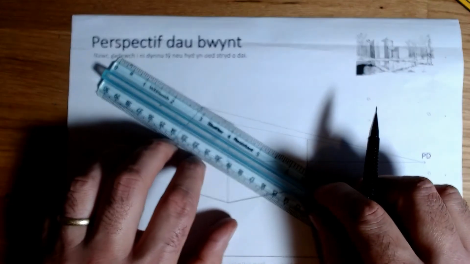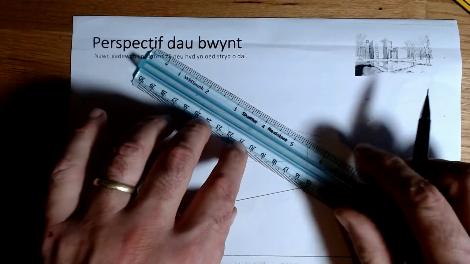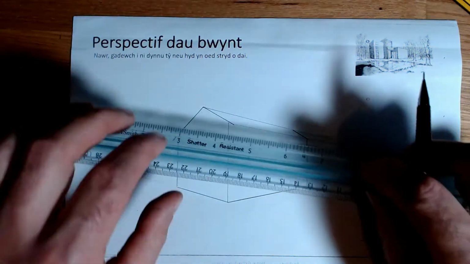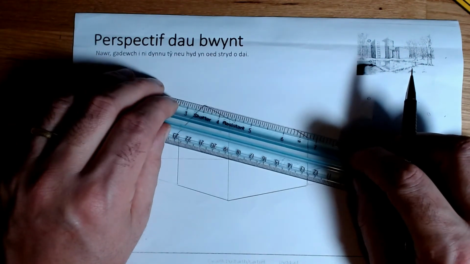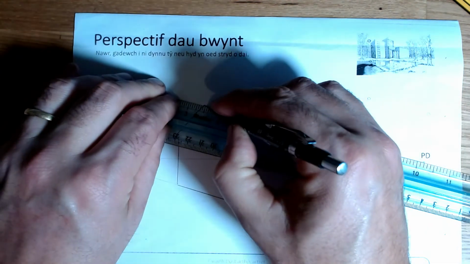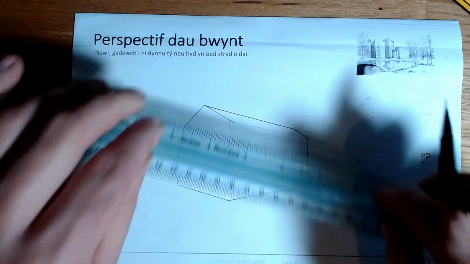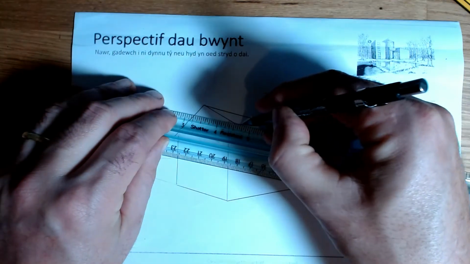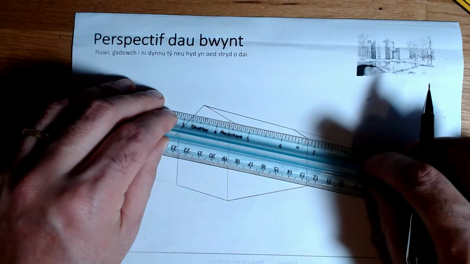And now I'm going to take this parallel line from the edge of the roof over to the other side of the house and draw a little line here, and then finish off with the ridge, just like that, and the front of the roof.